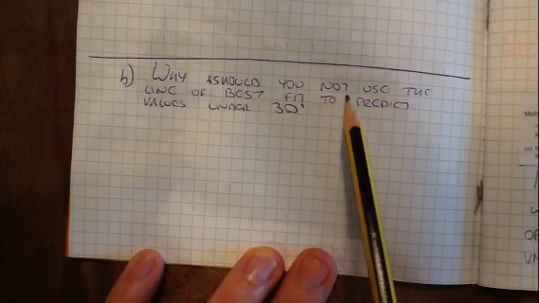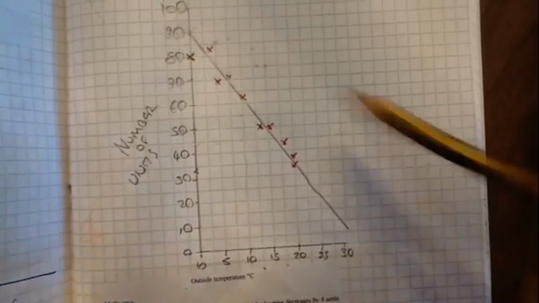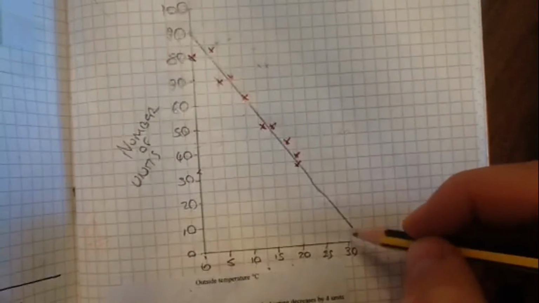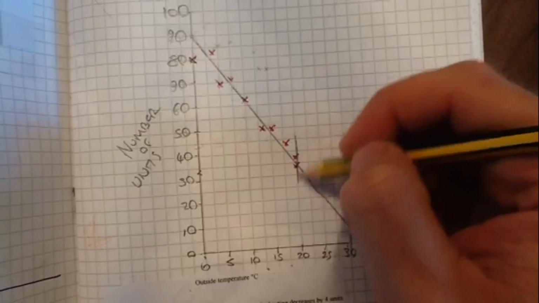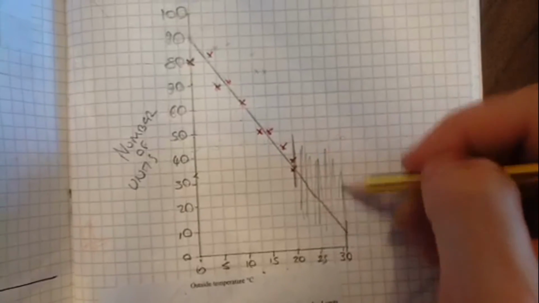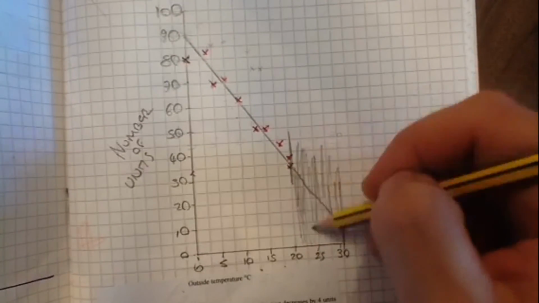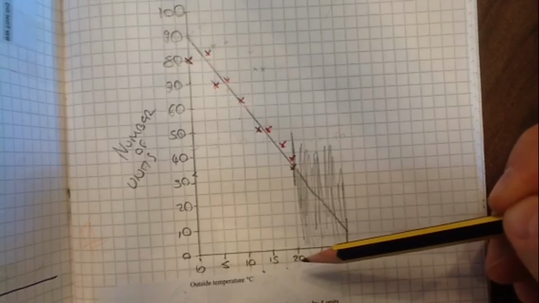Right, here's the second part to this question. Why should you not use the line of best fit to predict values under 30? Now this is my line of best fit. Now values under 30 is here. But what you really have to think about is that my low score is 20. So all of this value here in my graph, I can't really make predictions for. Okay, and the reason is now something weird might happen below 20 degrees.